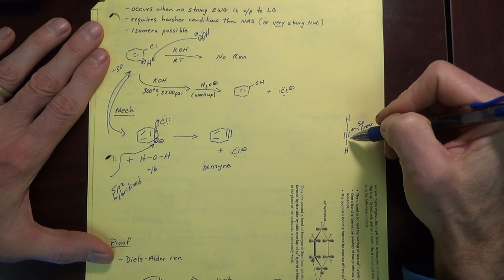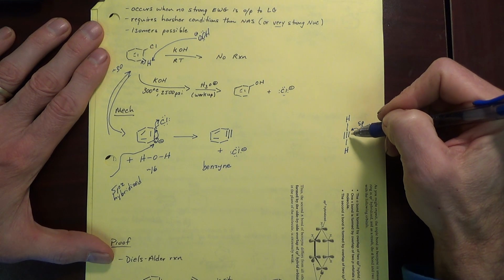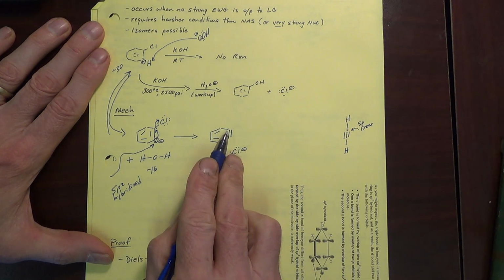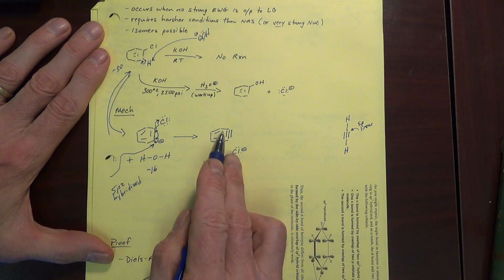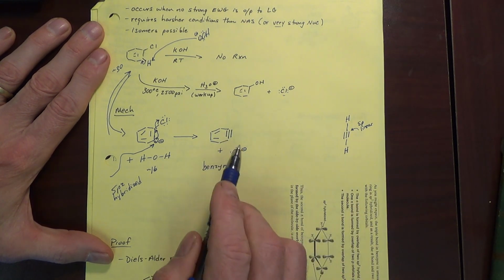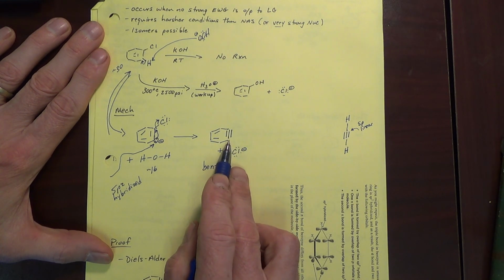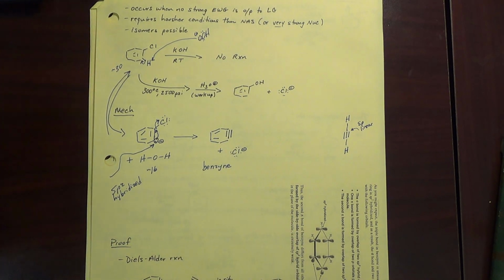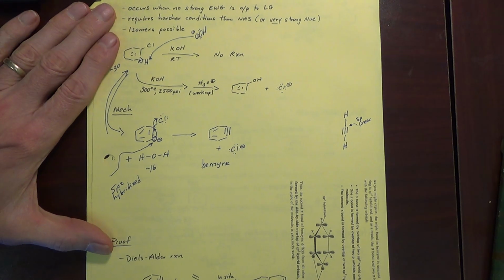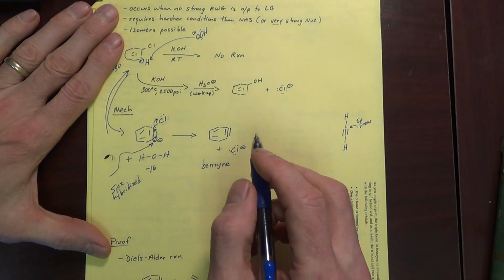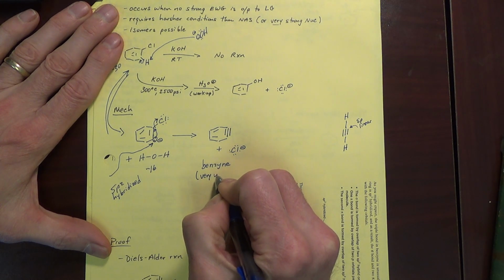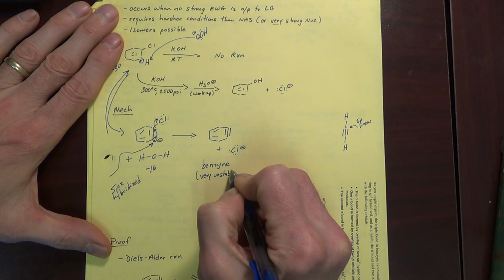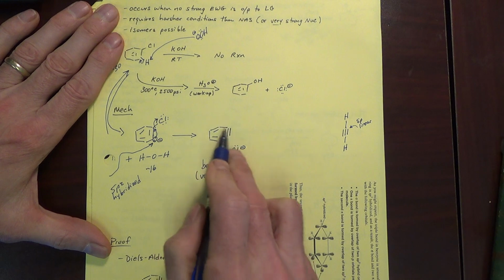All right? But look at this bond angle. This is 120. Very strained for an sp hybridized carbon. Both of the carbons are strained. Bond strain. All right, we can call this very unstable, even though it's net neutral.